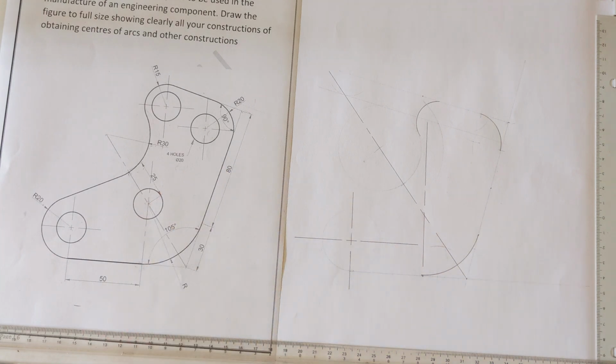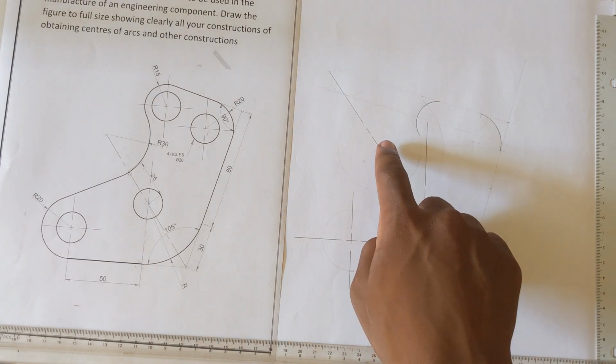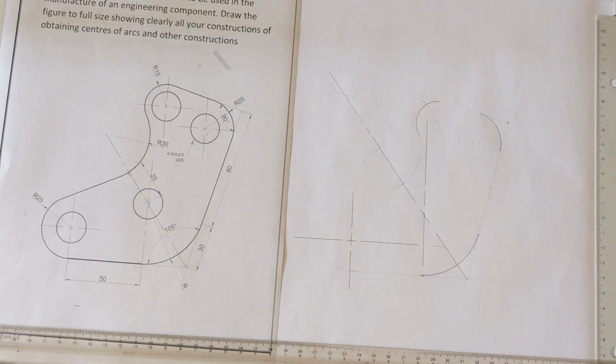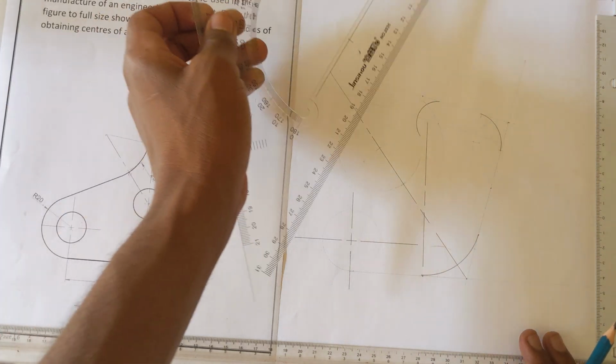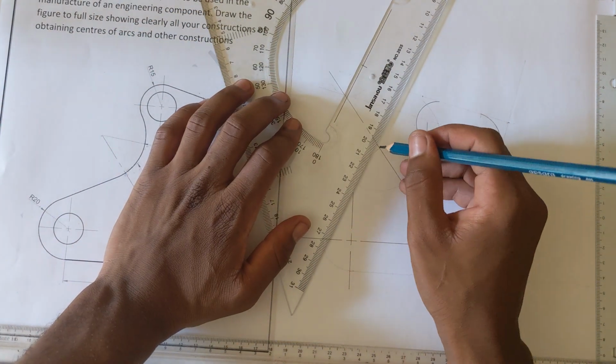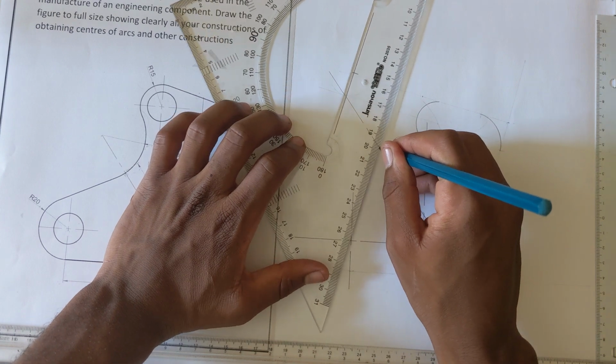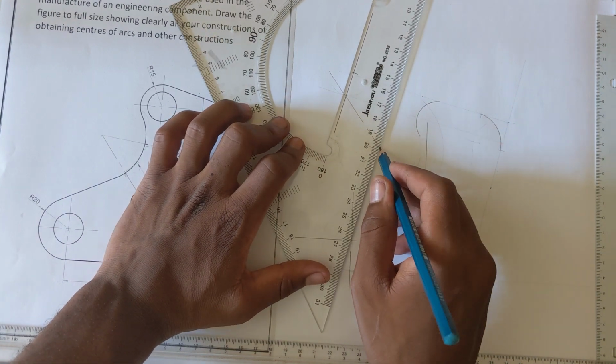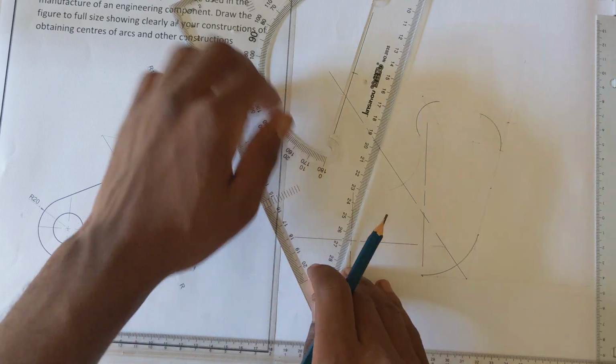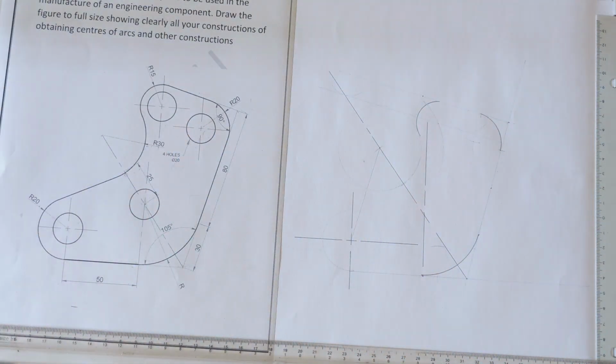So here, the first thing is you connect the centers, this center and that center, centers to the circles that you want to draw a tangent to. So you connect these centers with a straight line. Okay, and then the next thing is you bisect this same line that is connecting the centers.